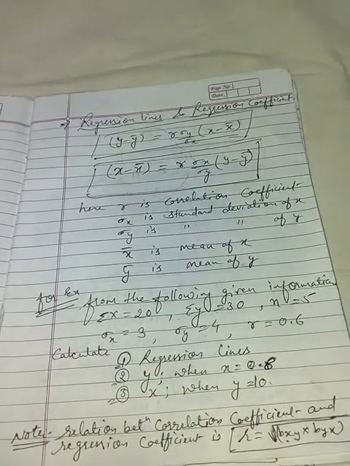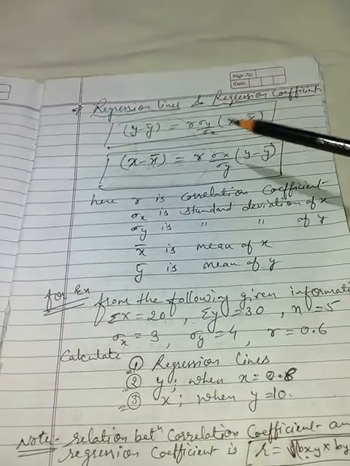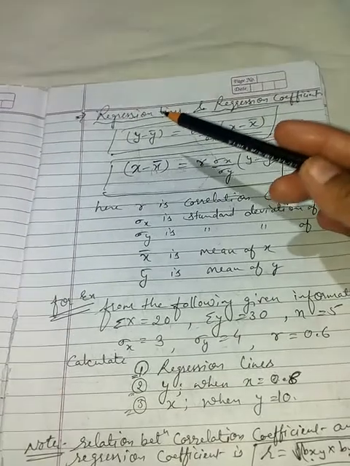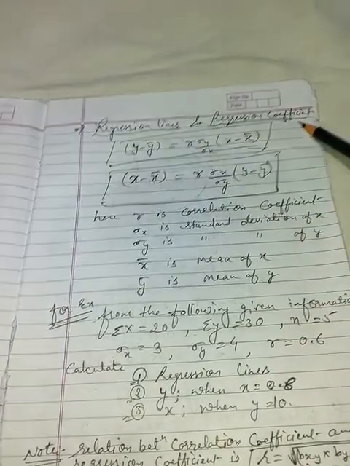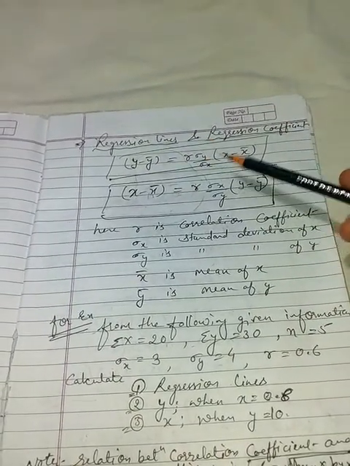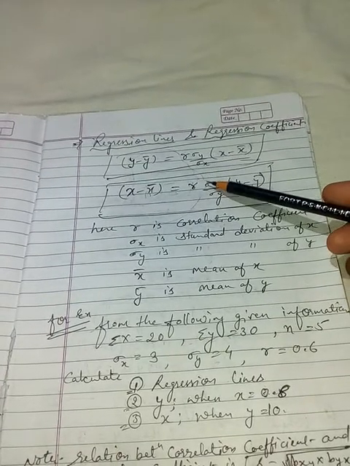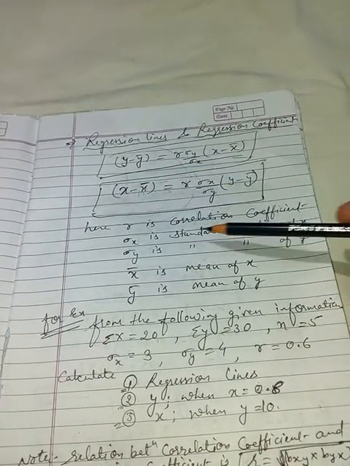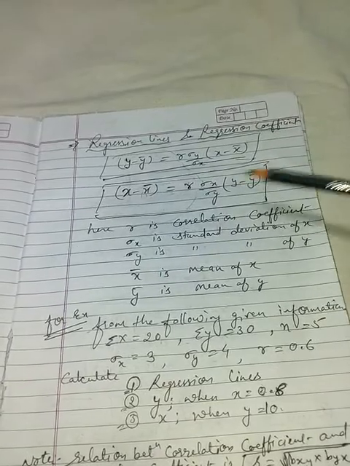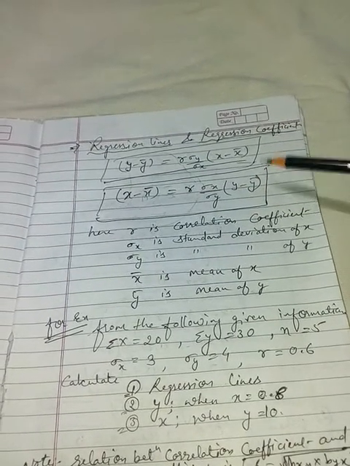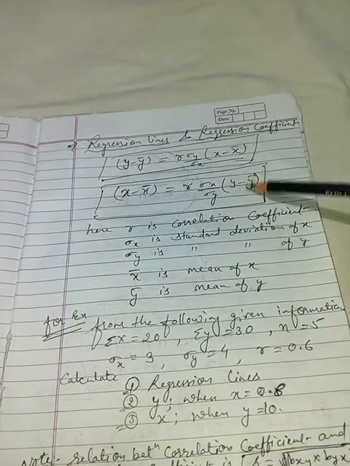Good morning, students. This is the second part of the regression analysis: regression line and regression coefficient. In the first part of the regression analysis, we discussed the regression line x on y and y on x, and the set of equations to calculate a and b. Now here we have some different equations.